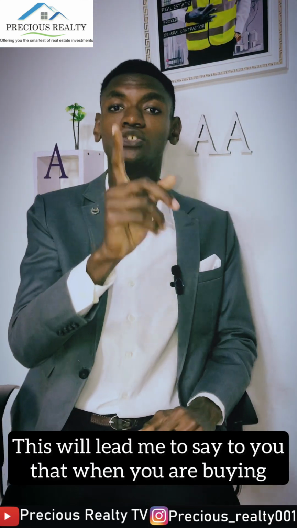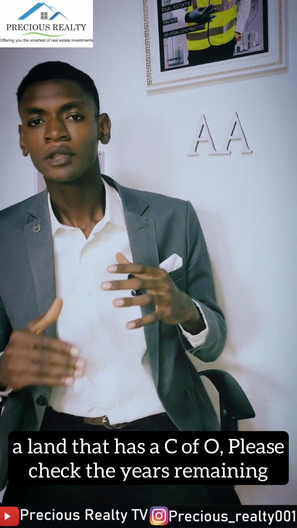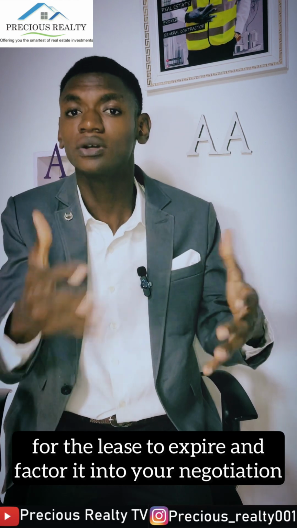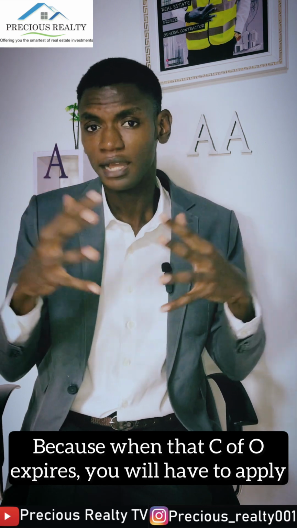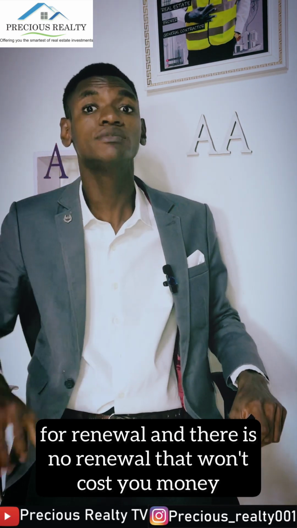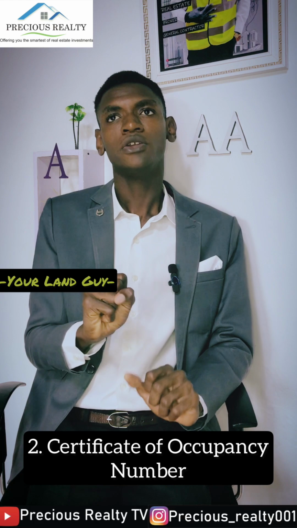This leads me to say to you that when you are buying a land that has the C of O, please check the years remaining for the lease to expire and factor it into your negotiation. Because when that C of O expires, you will have to apply for renewal, and there is no renewal that won't cost you money.